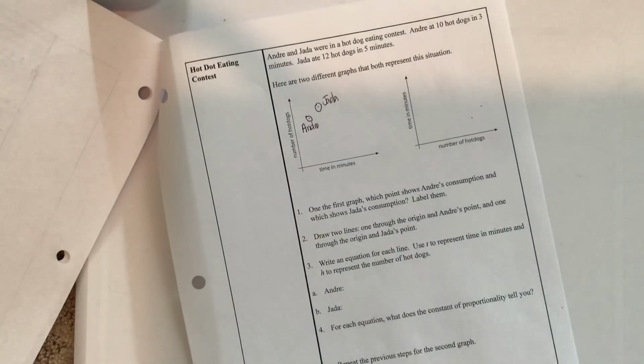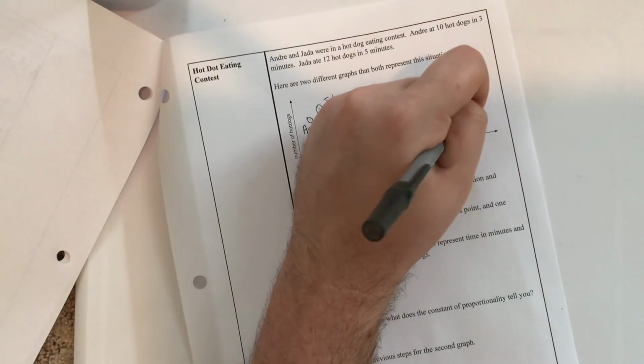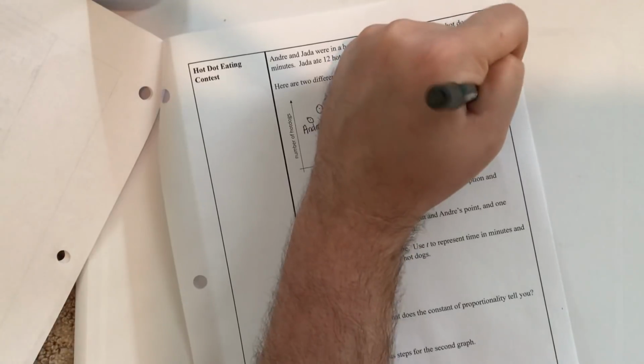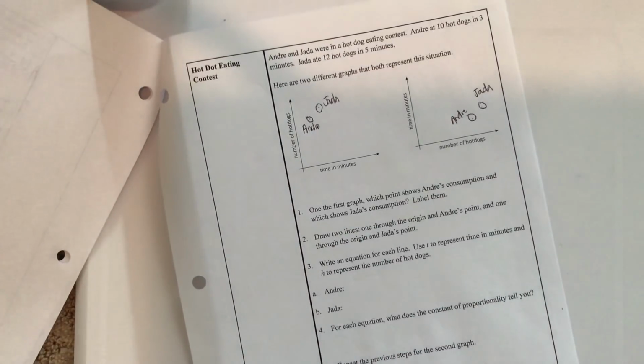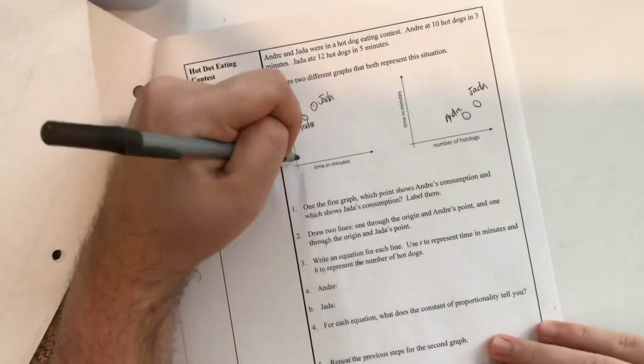And then in the second graph, Andre would have eaten less hot dogs and have the least amount of time. So this is also Andre here, which makes that Jada there. So that's what it's asked us to do in the first thing, is just label them. So then it says draw 2 lines, one through the origin and Andre's point and one through the origin and Jada's point. So this is just the first graph that they're talking about. I know that I'm going through both. So we're just going to now do the first graph and then we'll do the second graph in a second.